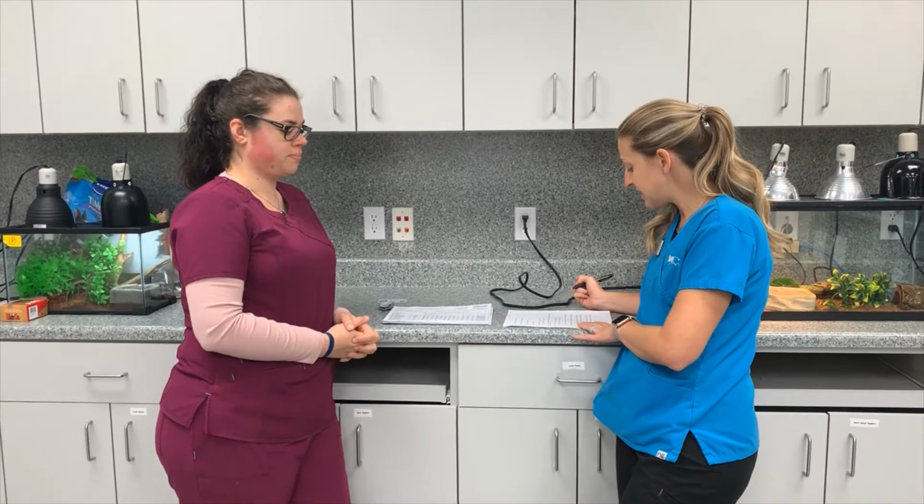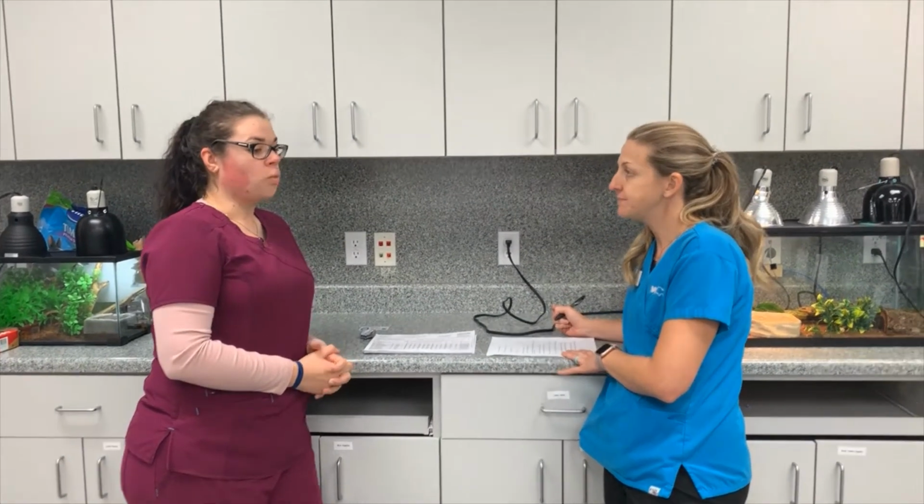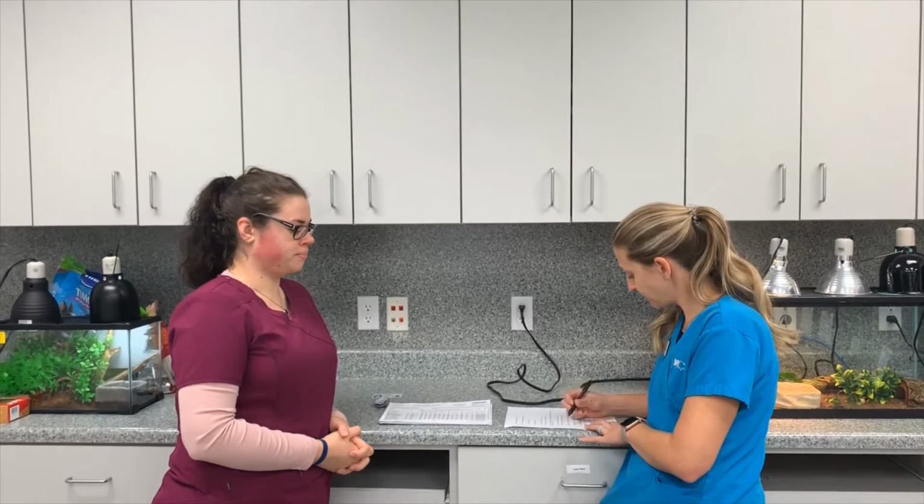How are distance and the exposure setting on the machine utilized as a safety precaution? For exposure, we want to get the fastest exposure time with the lowest MAS. And then for distance, we want to put as much distance between ourselves and the beams as possible.